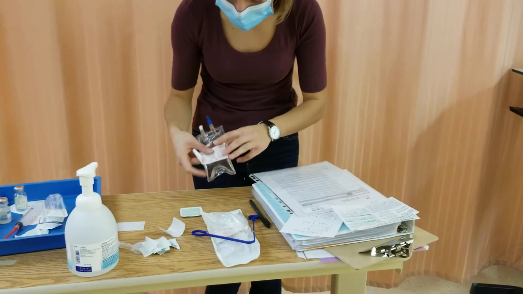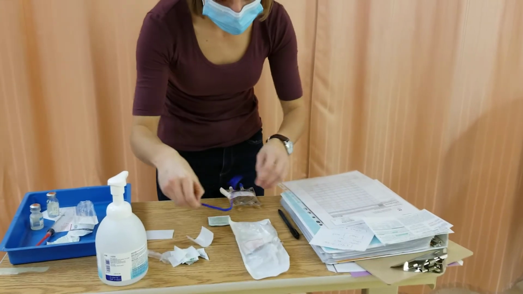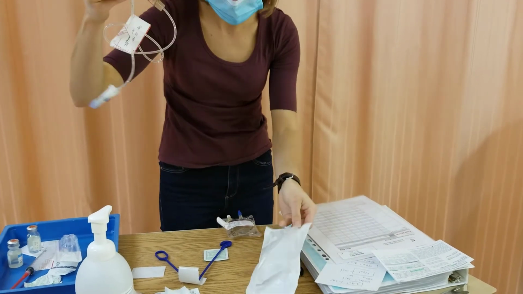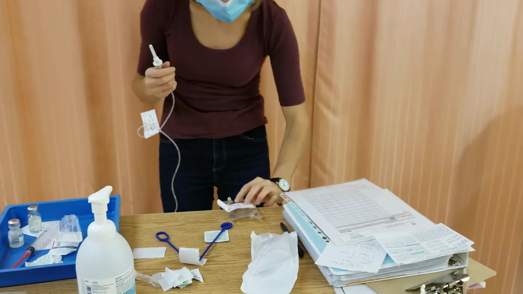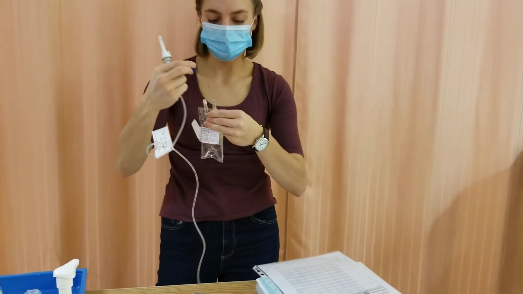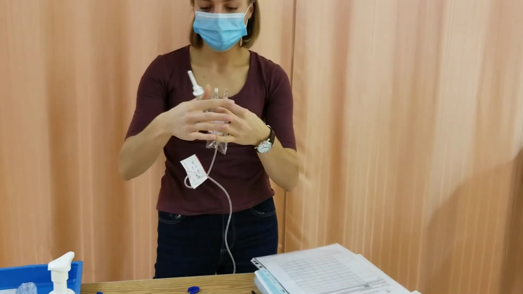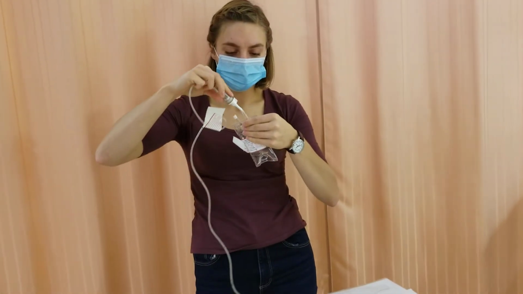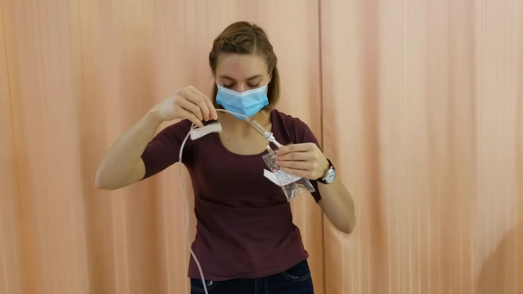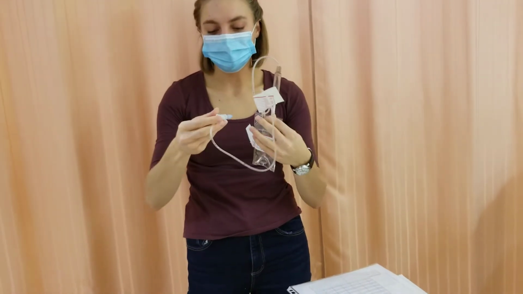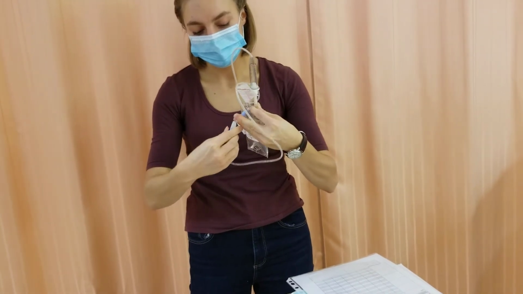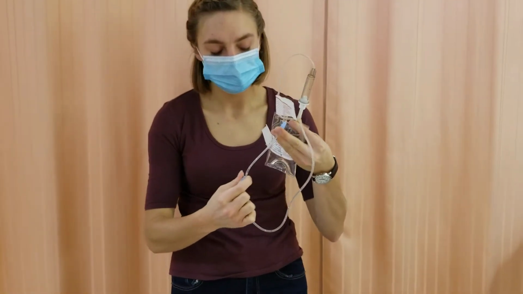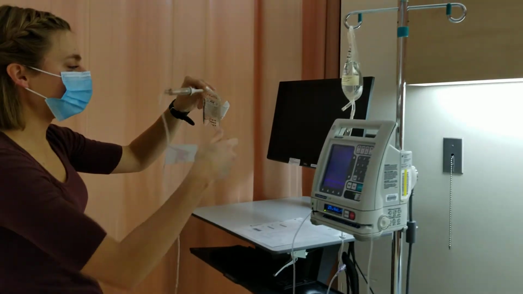So I can now attach my tubing. So to make sure I maintain sterile technique. Put that into there. And I'm going to make sure that my clamp is closed right now. And hang this up just for now.